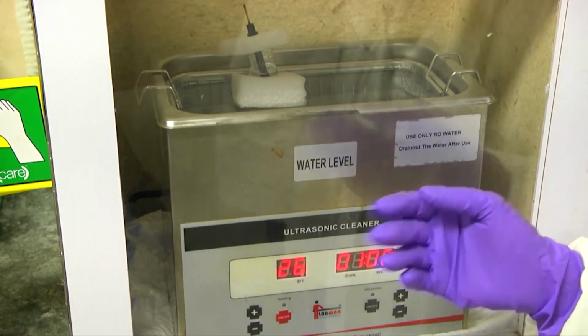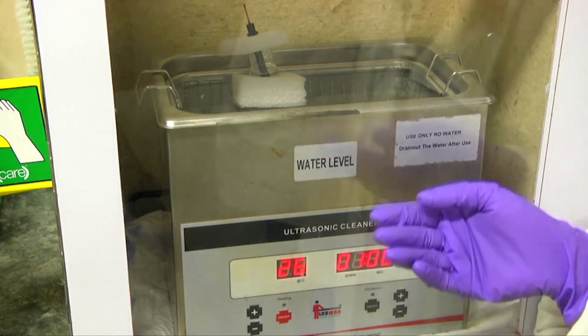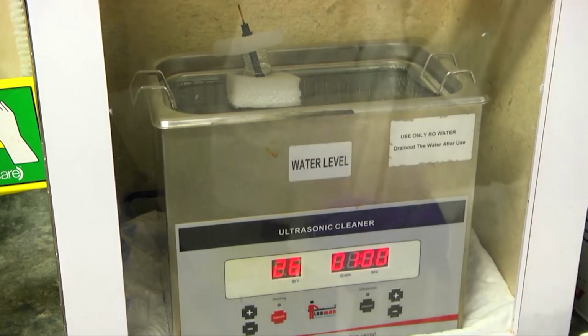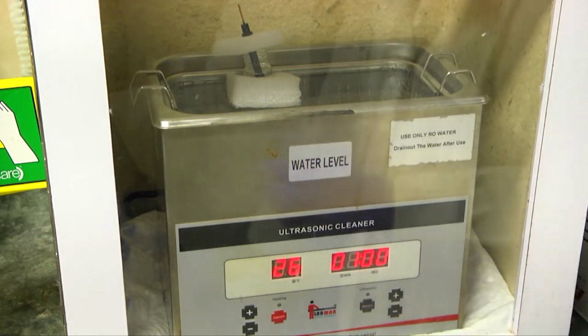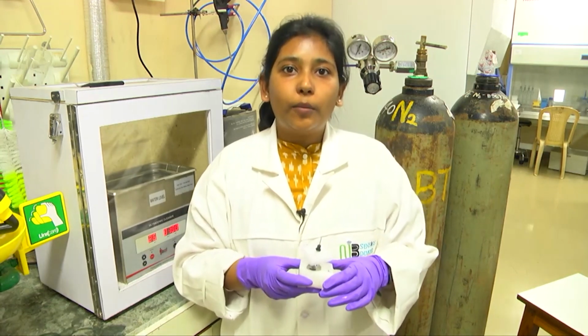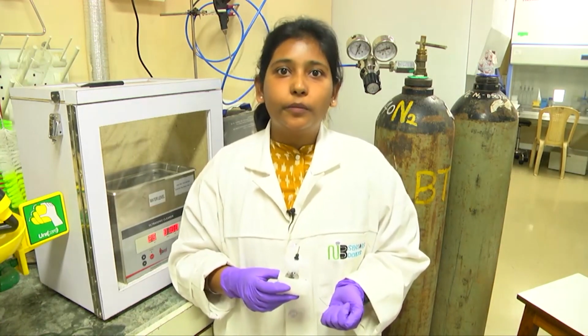So now the ultrasonification has been completed for 10 minutes and we will take out the electrodes from the ultrasonification machine. So now we have completed the ultrasonication of the electrodes, and now we will move on to the electrochemical method of cleaning the electrodes using the CV in 1 molar H2SO4.